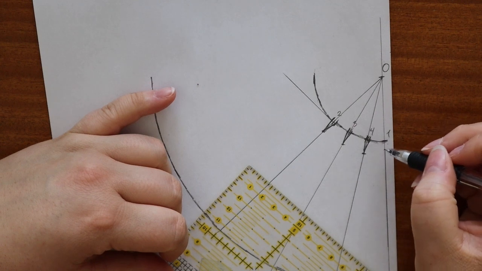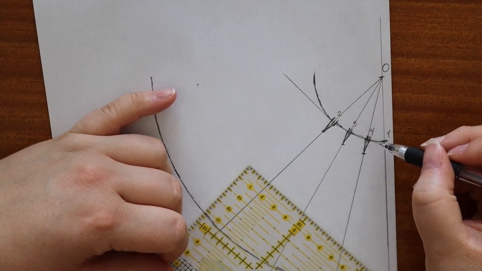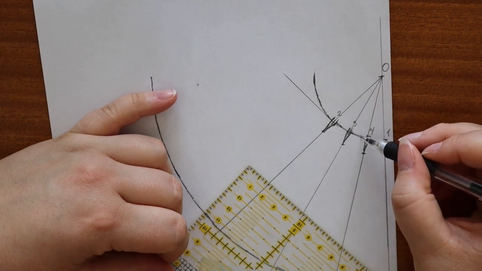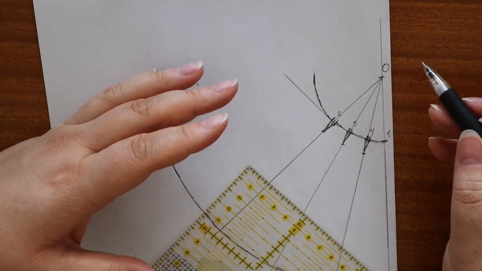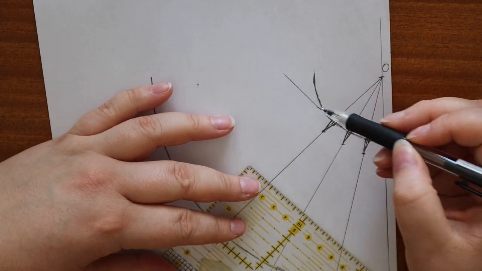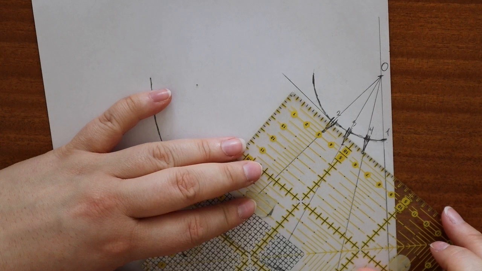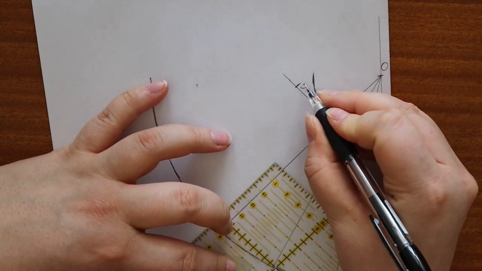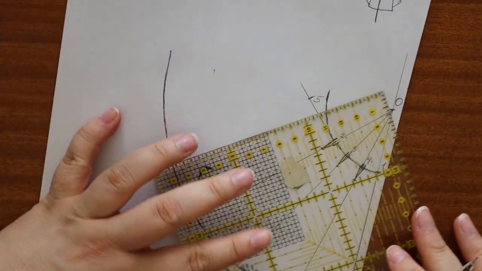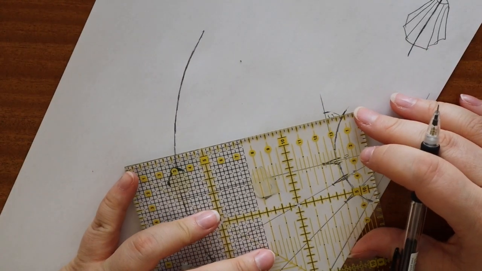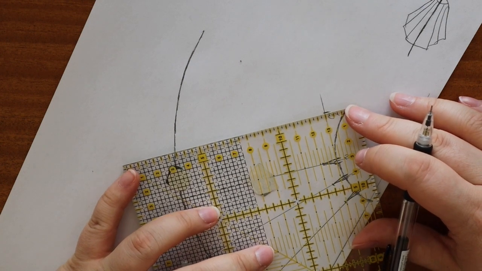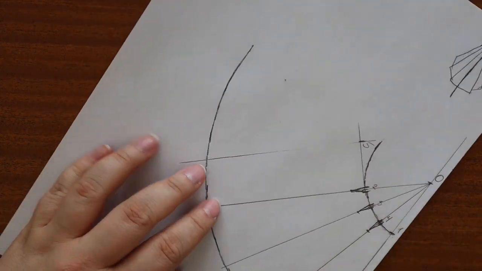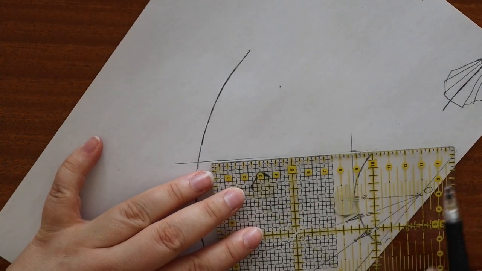And to make this proportional, I like to take the length that I already have here, so 10 centimeters plus 10 centimeters plus 10 centimeters, that's 30 centimeters, and make that the equivalent, so 30 centimeters. Make a mark there, let's call that 5. And then you can make another sort of straight line right down to the hem. I'm sorry, my pencil is acting up.